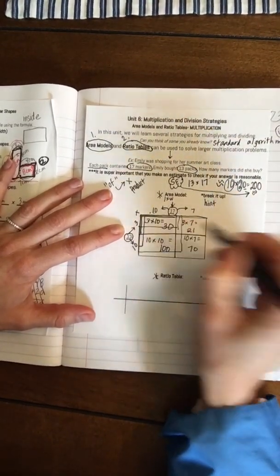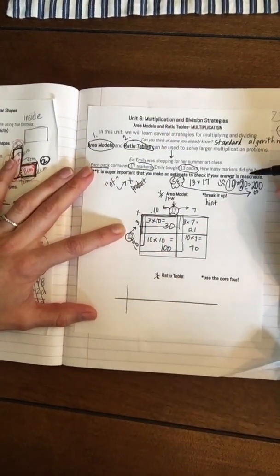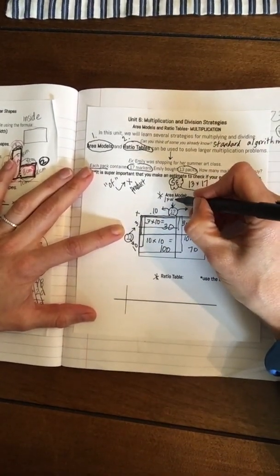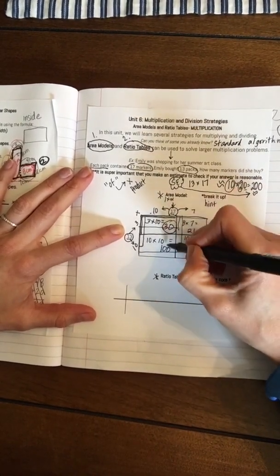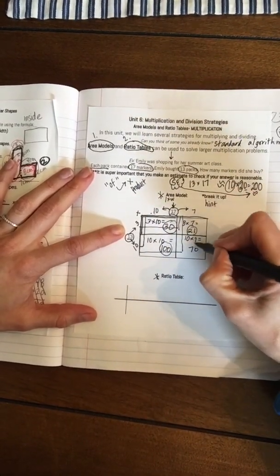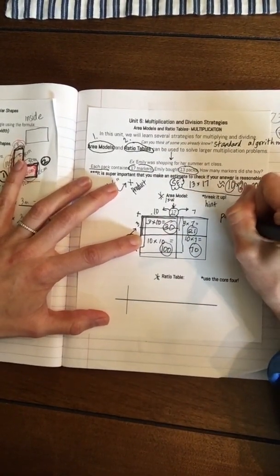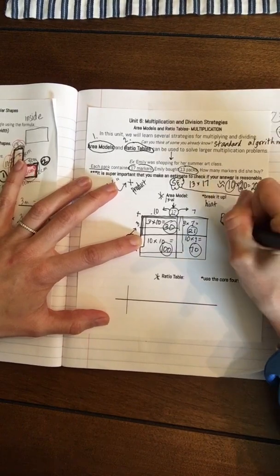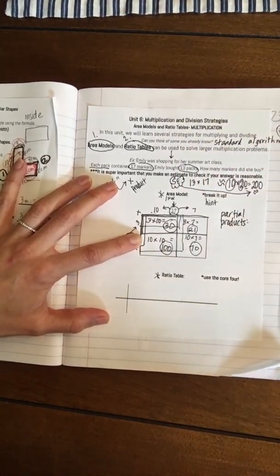So now I have, the product is the total answer, right? It's the length times width. The answer is the product. When you have part and part and part and part, these are called partial products. They are part of the answer.